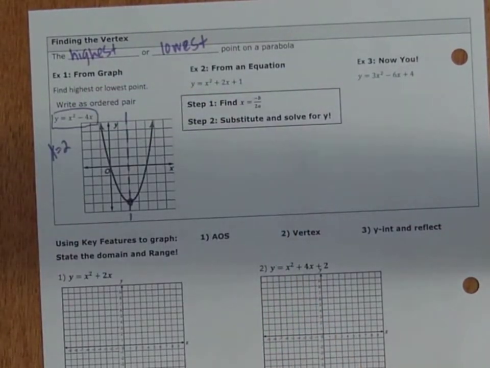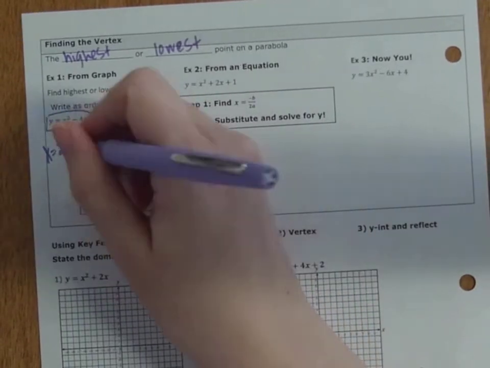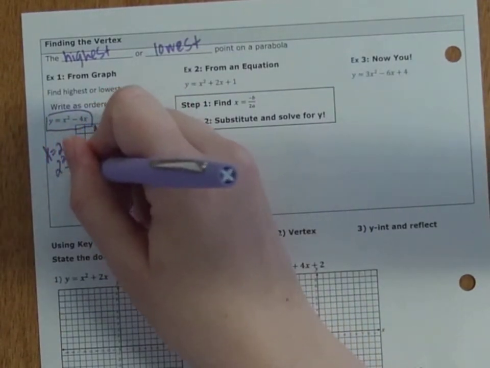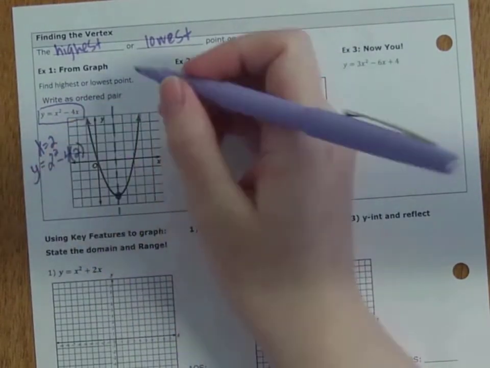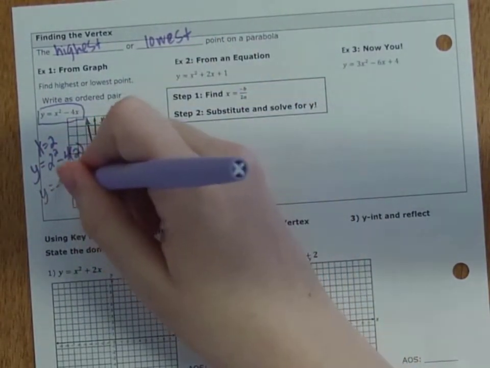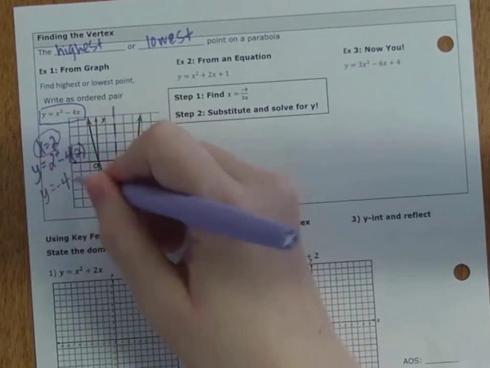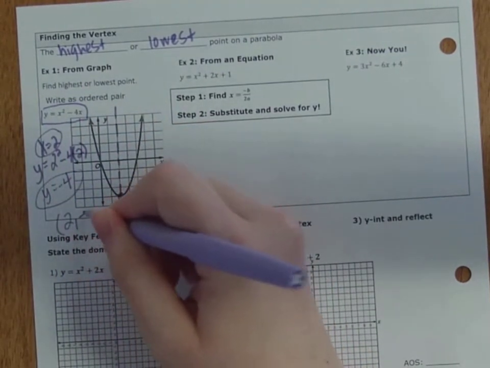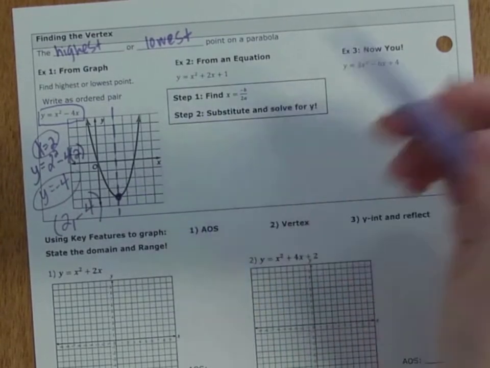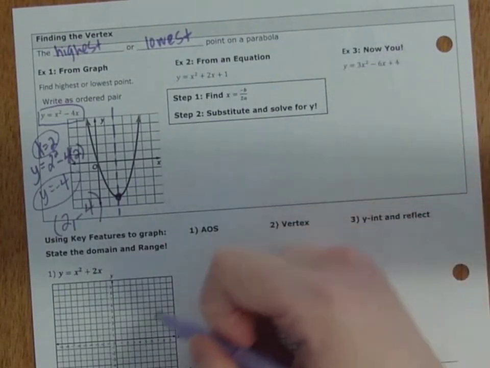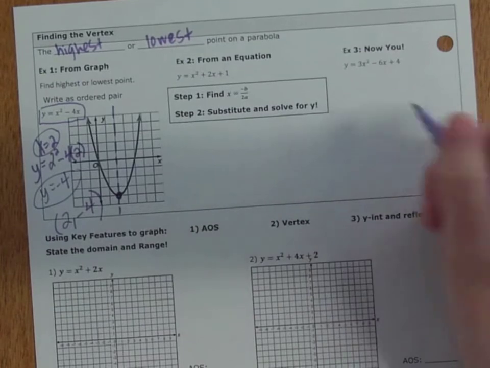Substitute. Yeah, we're going to put 2 in for x. 2 squared minus 4 times 2. 4 minus 8, negative 4. So if x is 2 and y is negative 4, then my vertex is at (2, -4), which you can see on this graph. But I want to make sure you know how to do it when you can't see it on the graph.